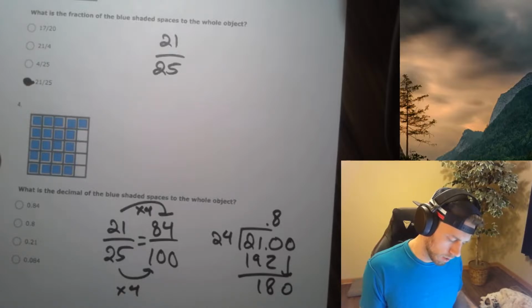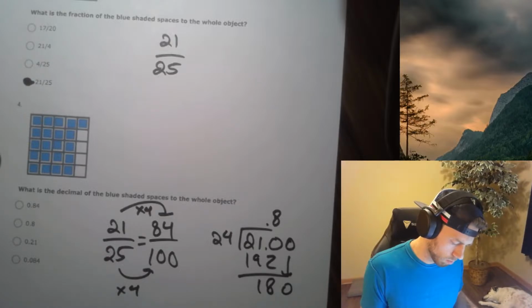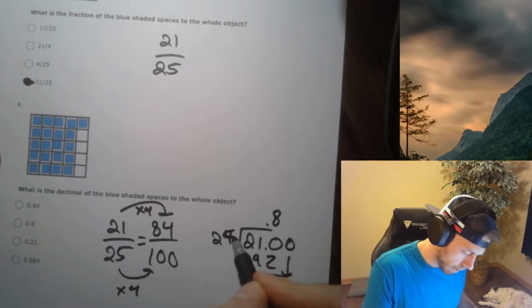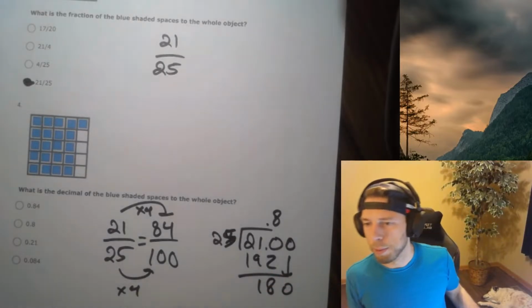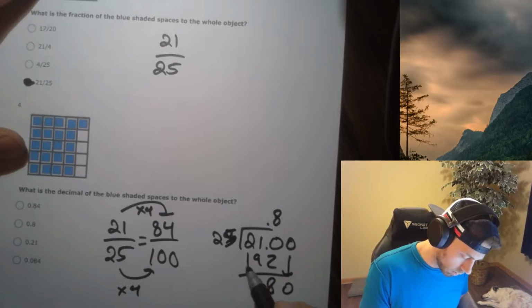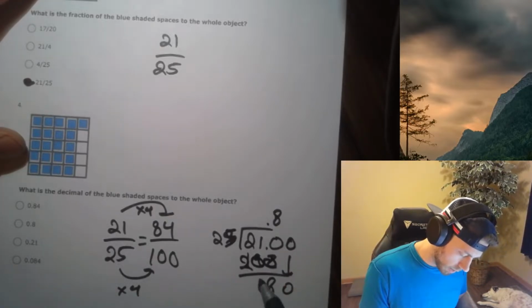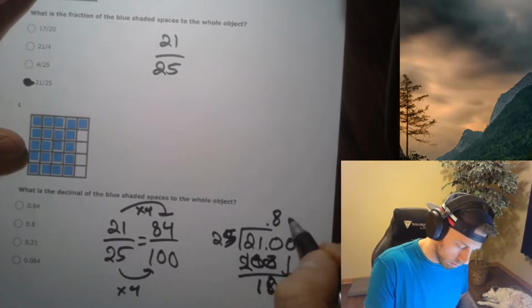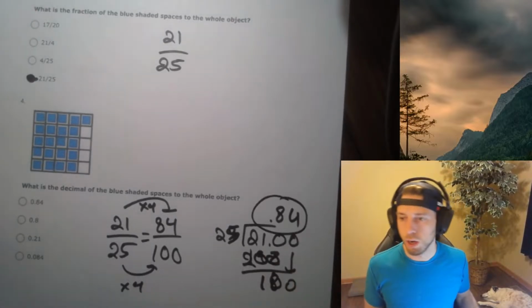24, 160 plus 32. Yeah, it's 192. Oh, 25. Oh, I'm sorry. My bad, that's 25. So 25 goes into 210 8 times, which is 200. And then that gives us 10 left over, and then 25 goes into 100 4 times, which, same thing, right?